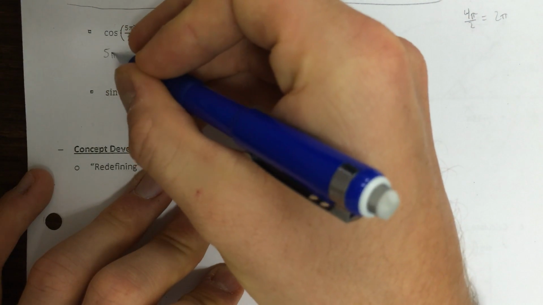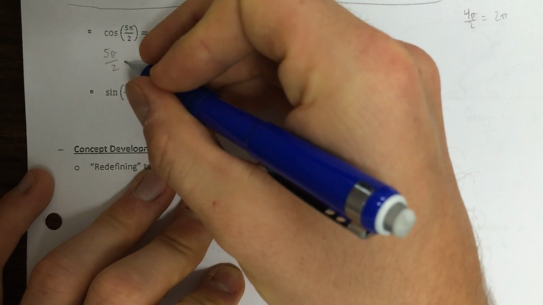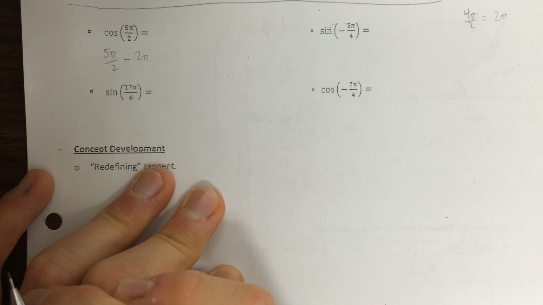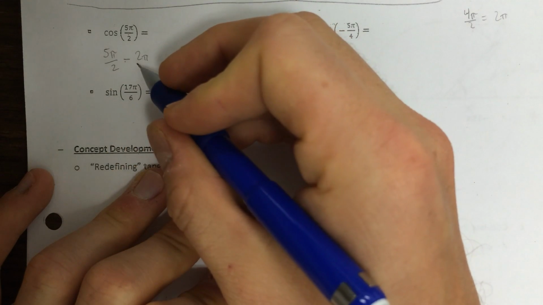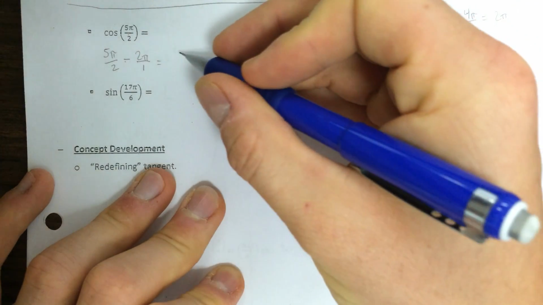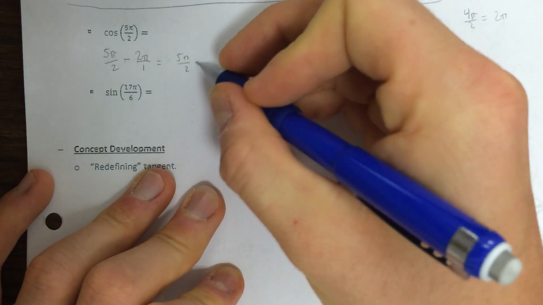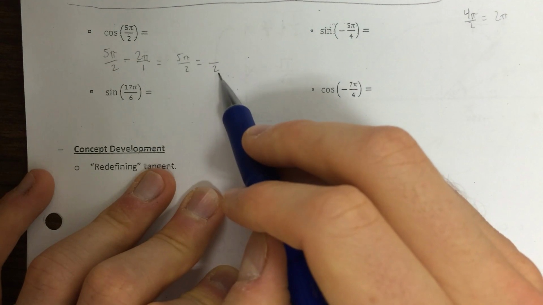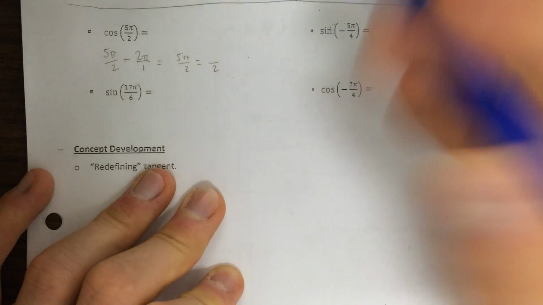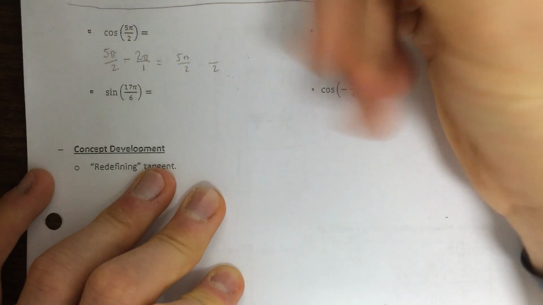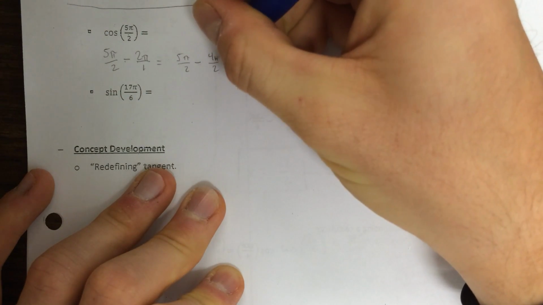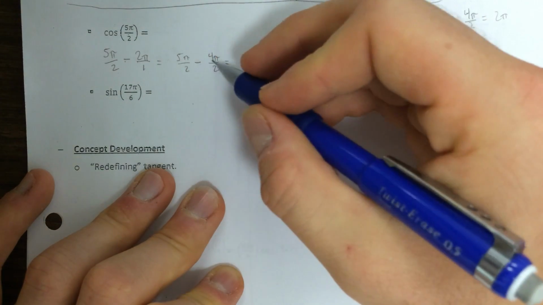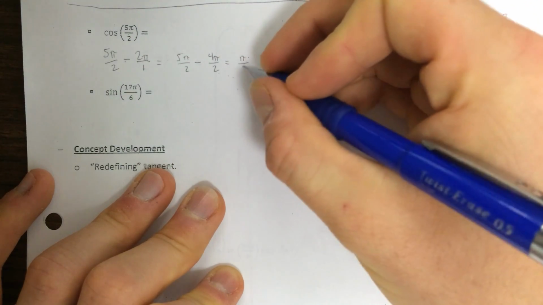So I'm going to do it this way because I know 5 pi over 2 is bigger than 2 pi. I'm going to subtract 2 pi to figure out the coterminal angle. And I'm going to make this a fraction, so we need a common denominator. So 2 times 1 is 2. Whenever I multiply our denominator, we have to multiply our numerator. So multiply 2 pi times 2. And that's going to give us 5 pi minus 4 pi is 1 pi, or just pi, over 2.